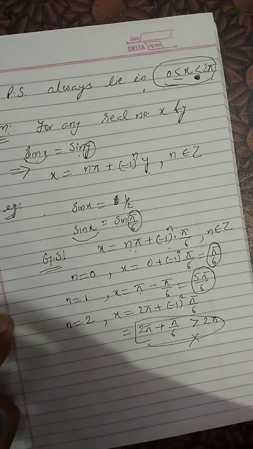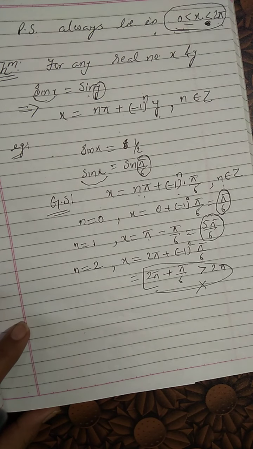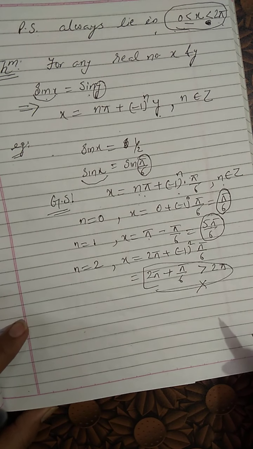So what is the conclusion here? I can't have 4, 5, 6 principal solutions like that. 2 principal solutions or at the most 3 can be there, but not many principal solutions we will be having. This is our first theorem, based on which we will be doing exercise 3.4. The next theorem is, for any real numbers x and y.